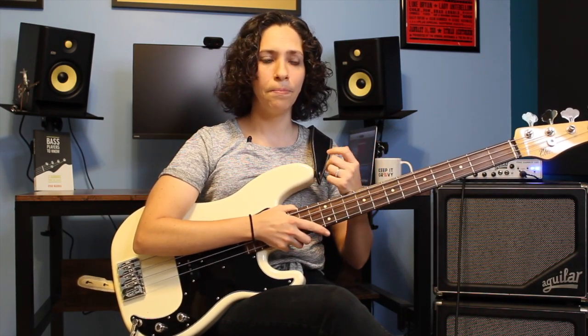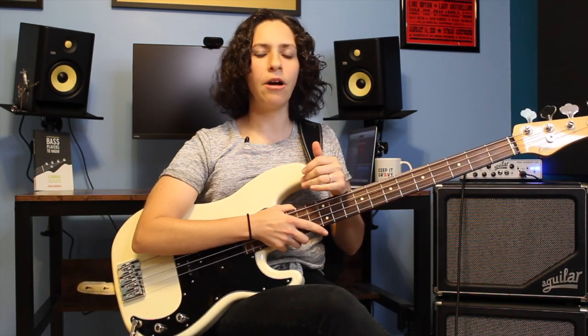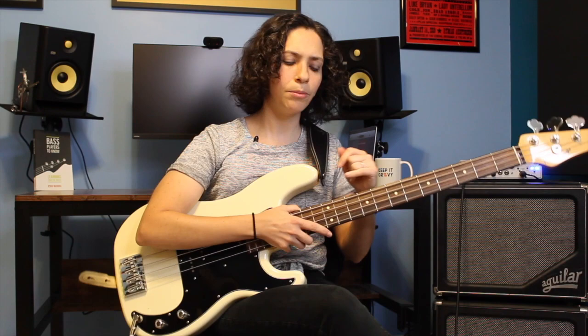A lot of different blues vocabulary words, meaning like endings and movements between chords, are adaptable to different feels. So this is one of those things where you can absolutely adapt it to different feels, but it's very commonly used in a slow blues or a shuffle.